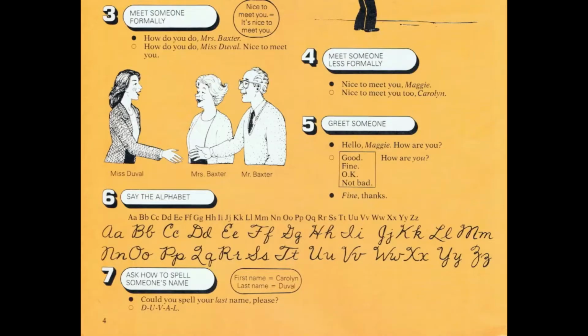Number 3, it says, "Meet someone formally." Formally means officially or very politely. The example says, "How do you do, Mrs. Baxter?" The answer, "How do you do, Miss Duvall? Nice to meet you." So, Mrs. Baxter is in italics. What does it mean? It means it is changeable. We can use alternatives. So, I give you one example. Instead of Mrs. Baxter, I say, "How do you do, Mrs. Jackson," for example. And the other person says, "How do you do, Miss Nelson? Nice to meet you," instead of Miss Duvall. So as you can see, we can change them. We can change the words according to our needs and circumstances based on what the reality is.